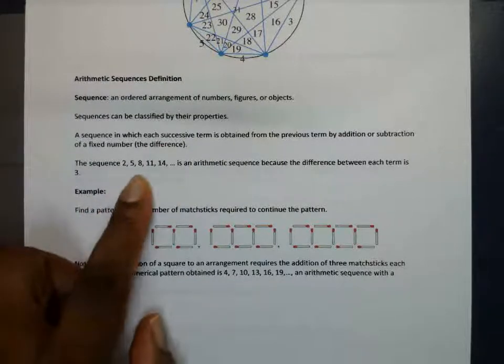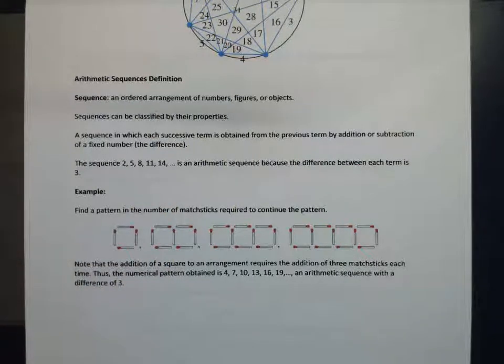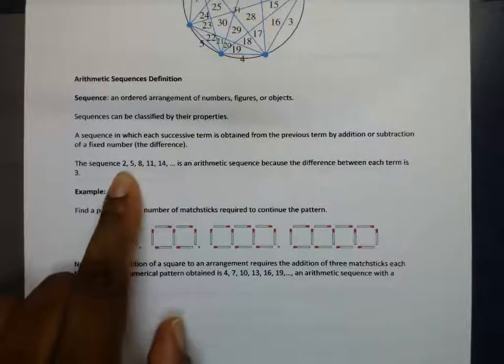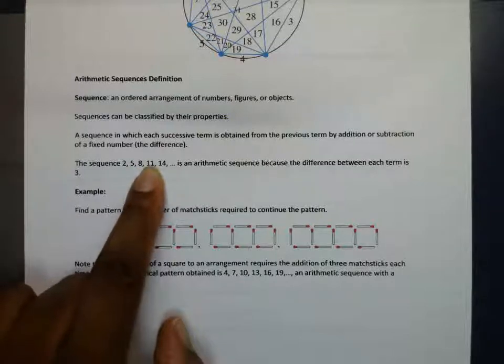So the sequence 2, 5, 8, 11, 14, and so on is an arithmetic sequence, for example. And that's because the difference between each term is 3. As you can see here, if I add 3 to the 2, you'll get 5. 5 added to the 3, you'll get 8. 8 added to the 3, you'll get 11. 11 added to the 3, you'll get 14, and so on.